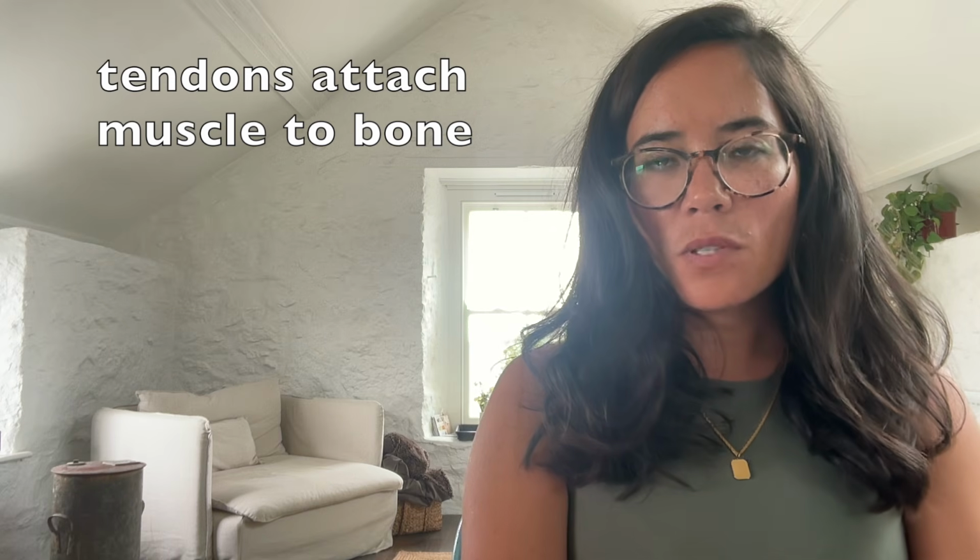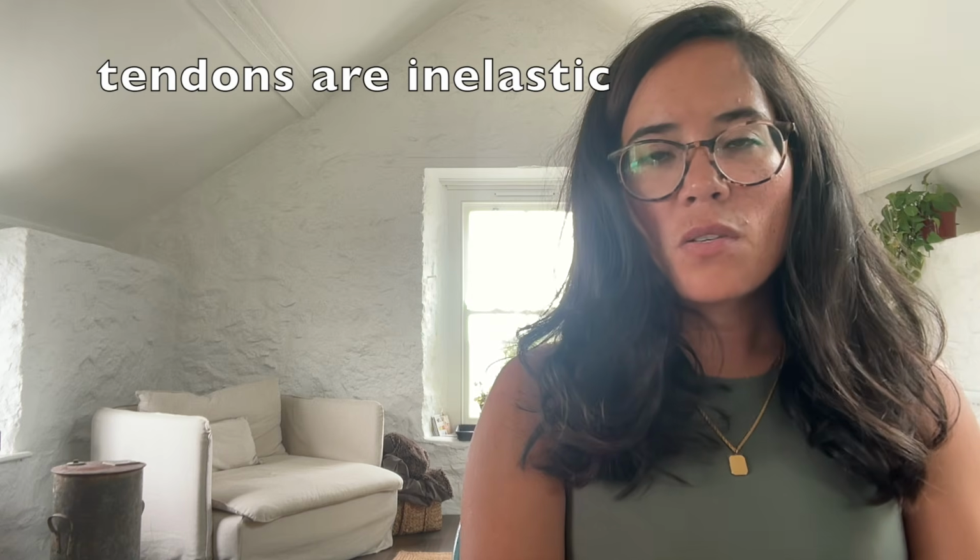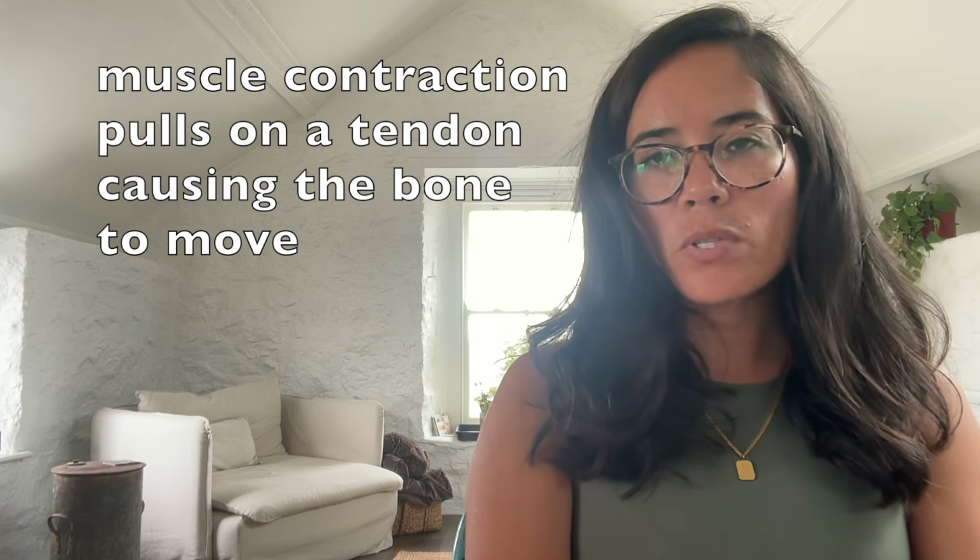Tendons attach muscle to bone. Unlike ligaments, tendons are inelastic, they don't stretch. Muscle contraction pulls on a tendon, causing the bone to move.